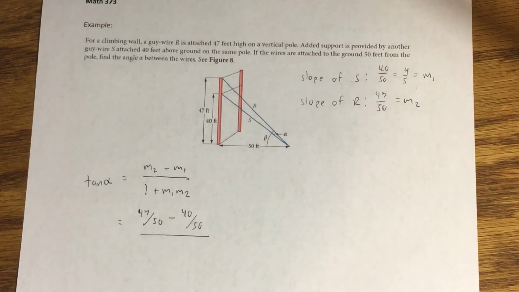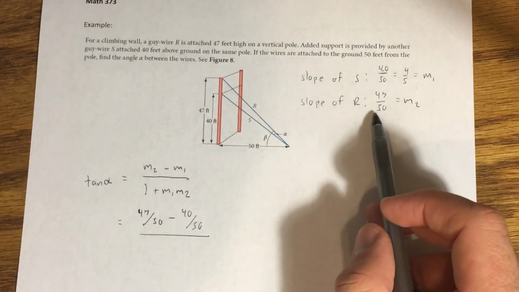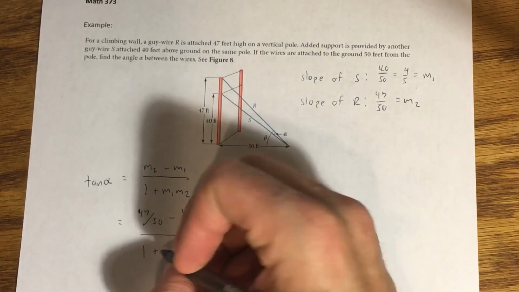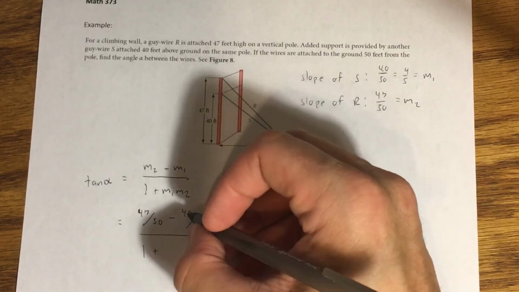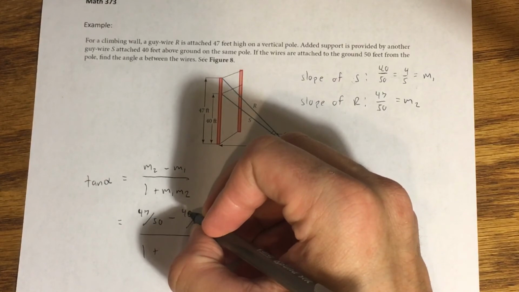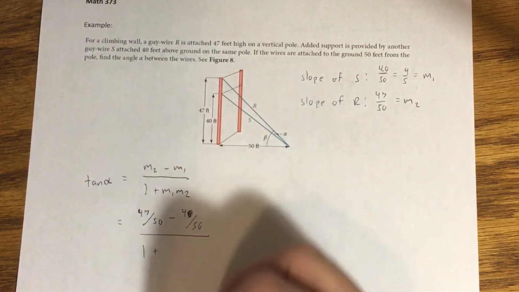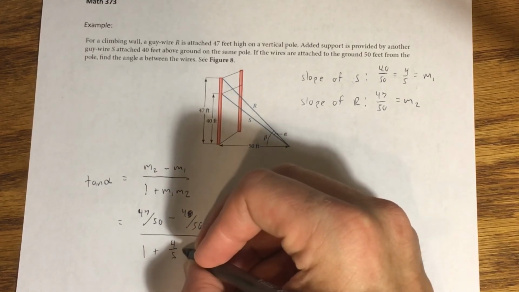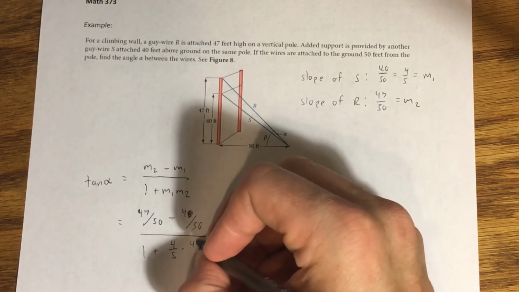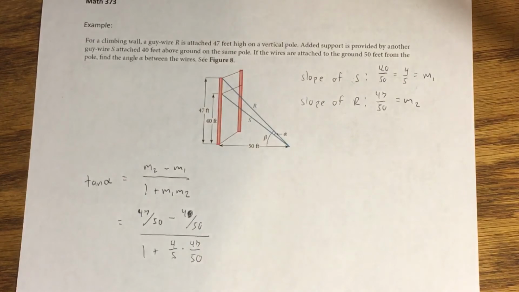Okay, and let's put that over 1 plus the product of those two. Actually, let's call this 4/5. No, I'm going to keep it 40/50ths because then I have a common denominator. M1 here, I can call it 4/5 times M2, which is 47/50ths.